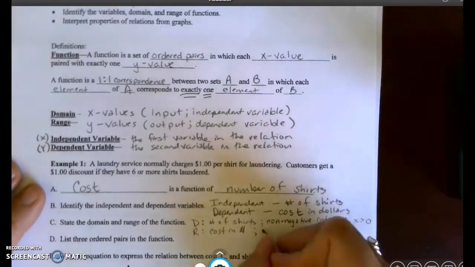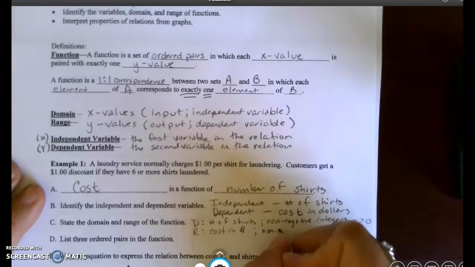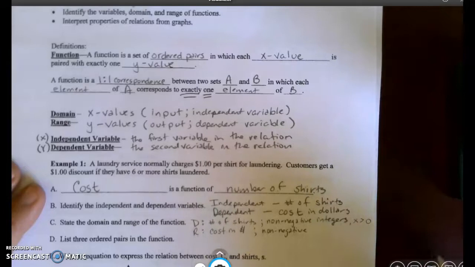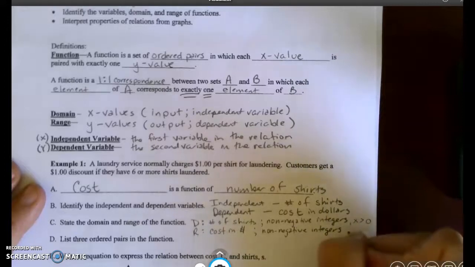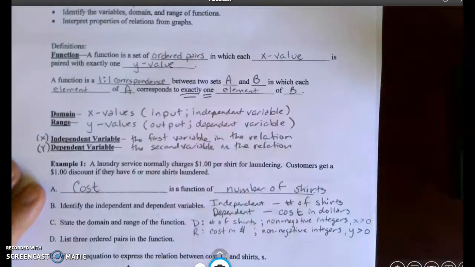This is also going to be non-negative integers because we didn't say anything about tax. We didn't say anything about, again, half of a shirt, so you can't have half of $1. So it's non-negative integers, so that's where y is greater than 0. All right, so let's list 3 ordered pairs in this function.